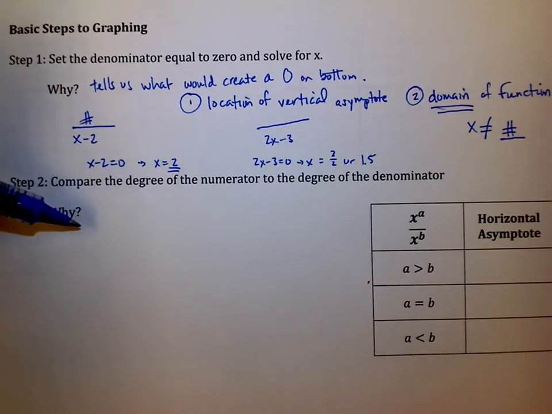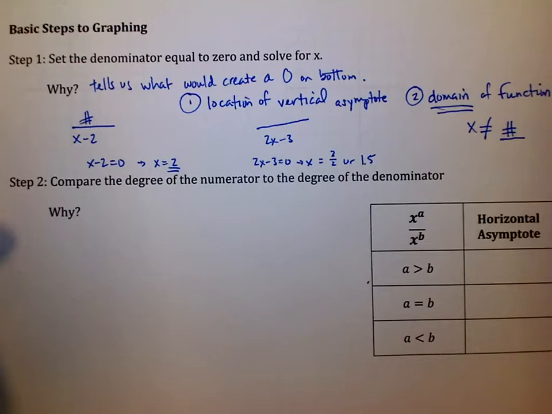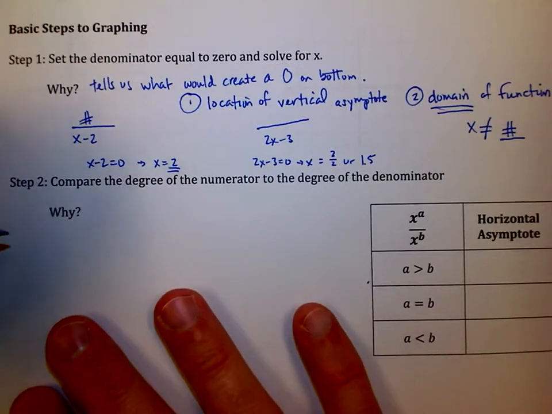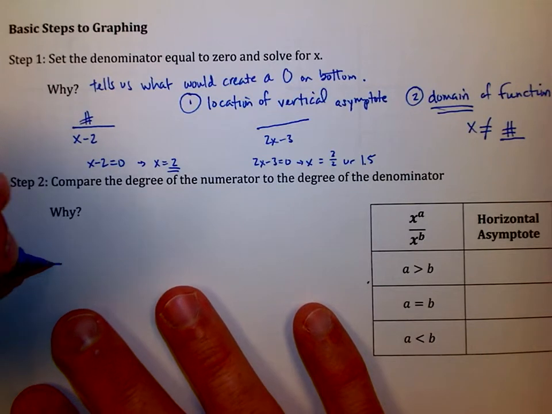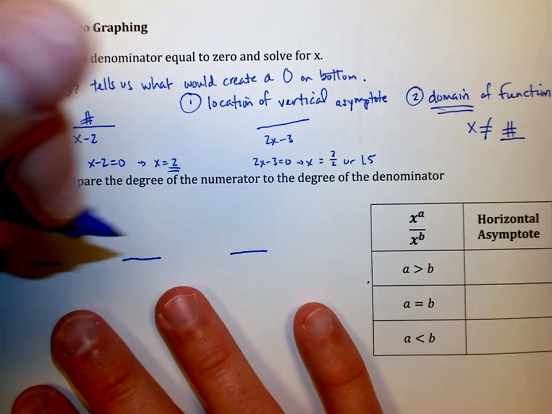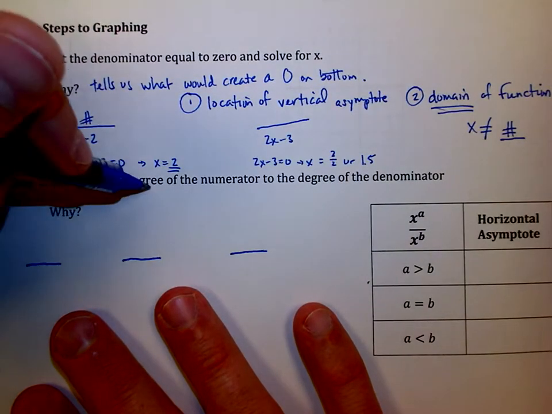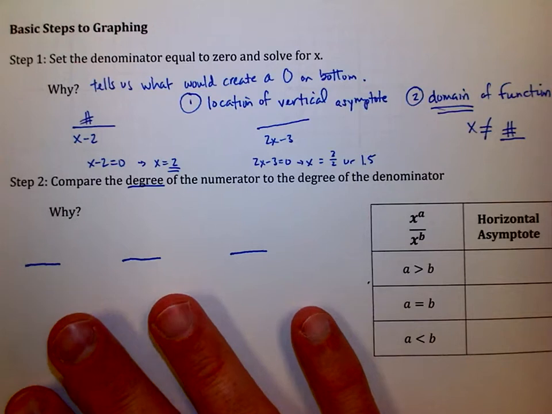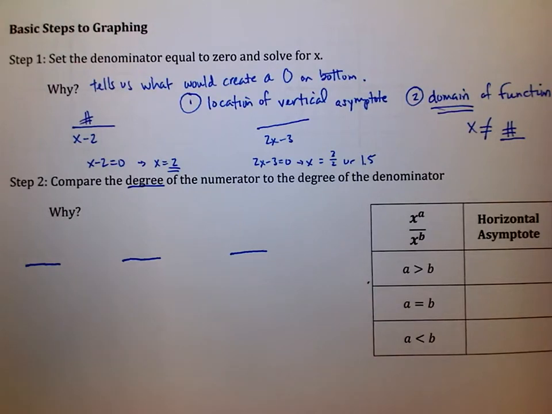The second step is to compare the degree of the numerator to the degree of the denominator, okay? And the reason that we do that is because it deals with the horizontal asymptote, as you could probably guess from the table over here. If I were to go through, and let's just do this with basic functions, we're going to start having x on top and bottom of the function. And if I look at the degree, remember degree means the highest power of x. So I'm going to rearrange and find which one's the highest. Even if it's like x squared plus x cubed, the cubed is bigger, so it's a third degree function, right?